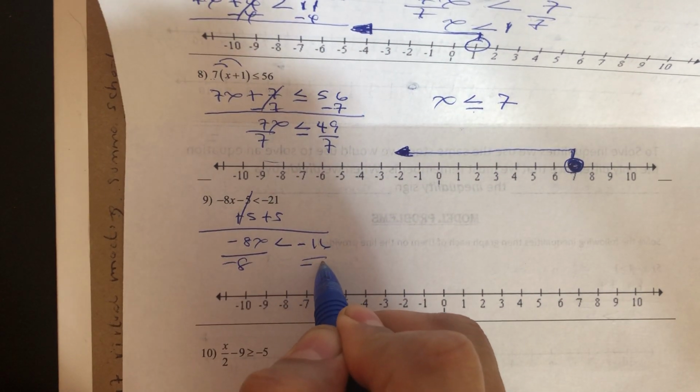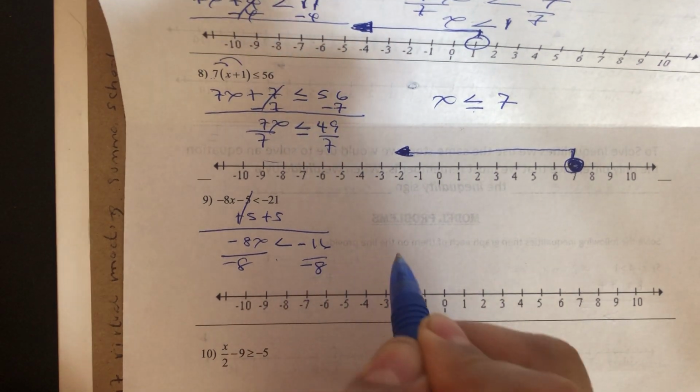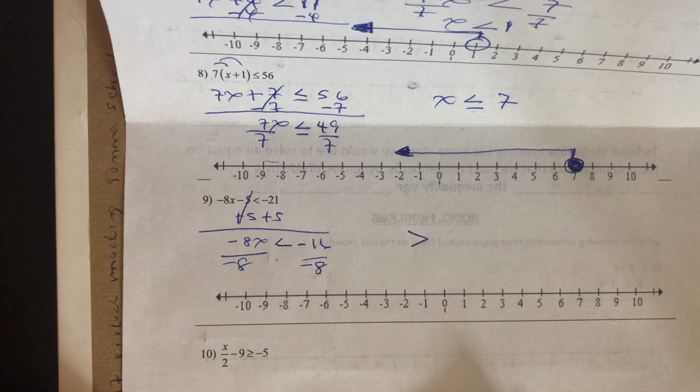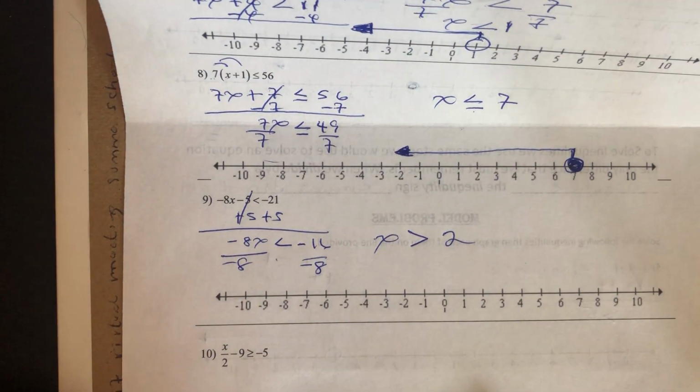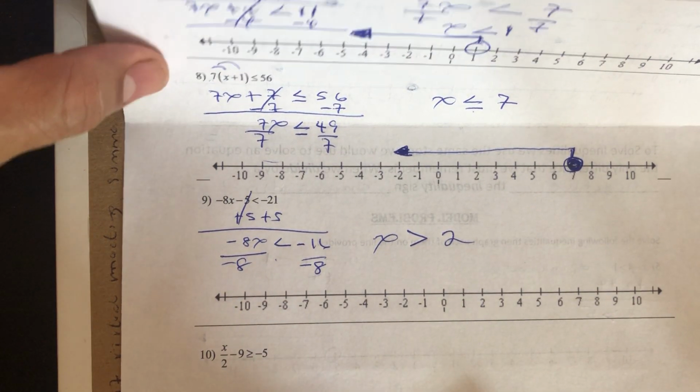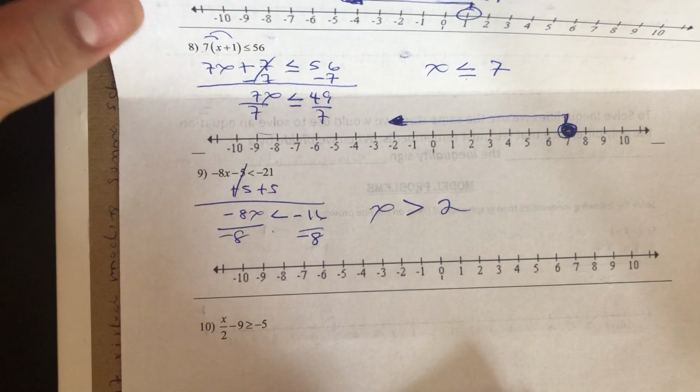And now, because we're dividing by negative 8, the symbol is going to change. It's going to change direction, okay? So x equals positive 2. Not equal. X is greater than positive 2. So what do we have to do now?